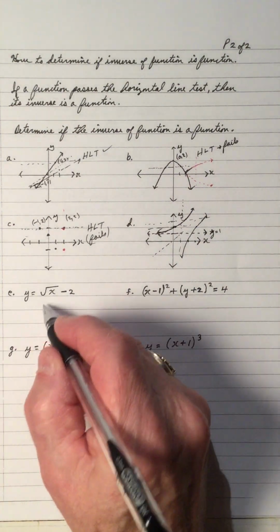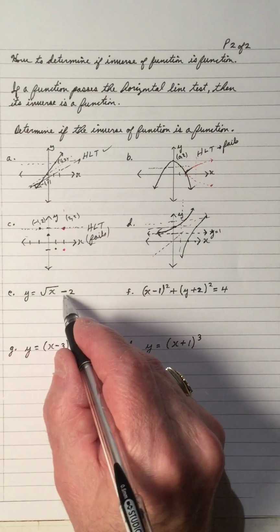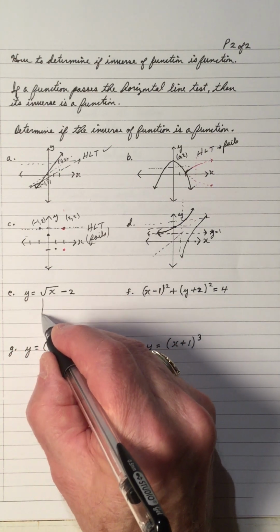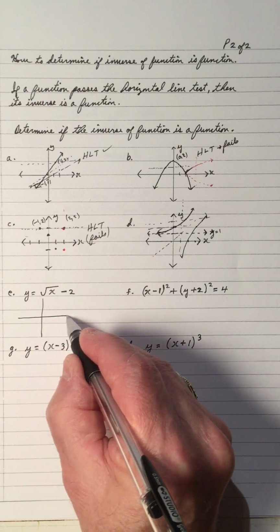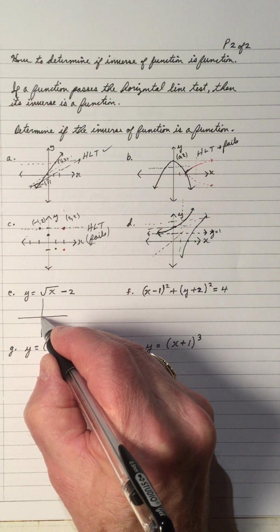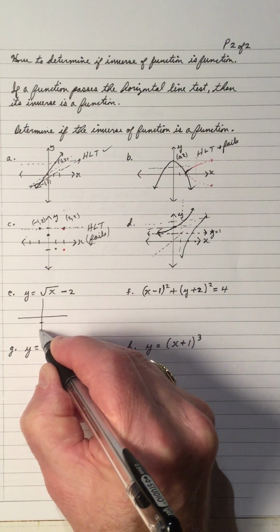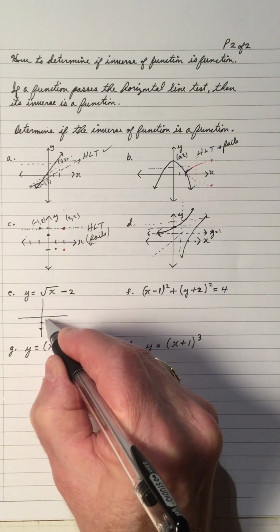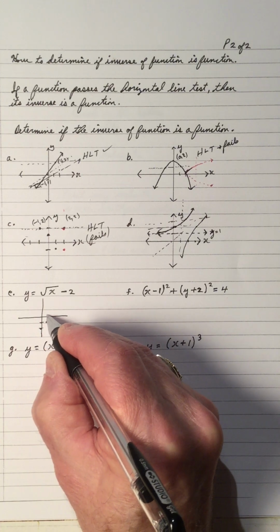E: we have an equation. If I graph this, when x is 0, y is negative 2. So that's that point there. When x is 1, y is negative 1, right here.